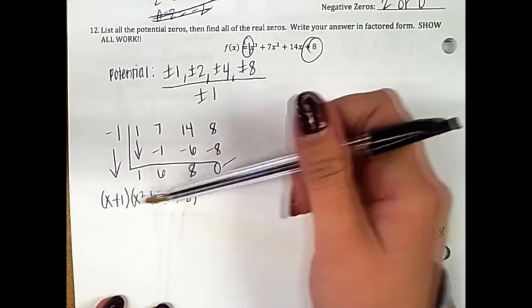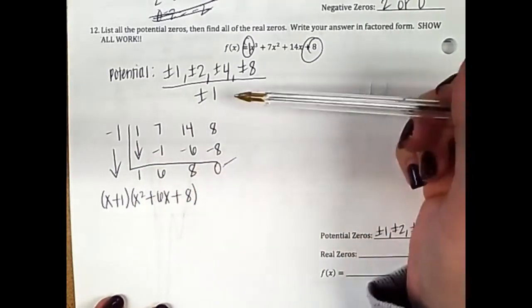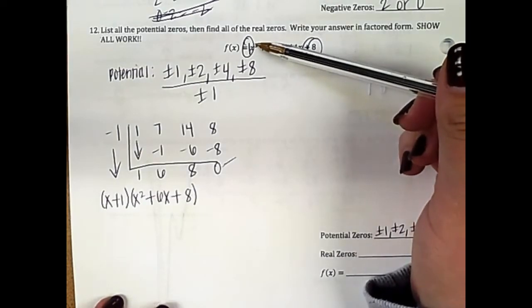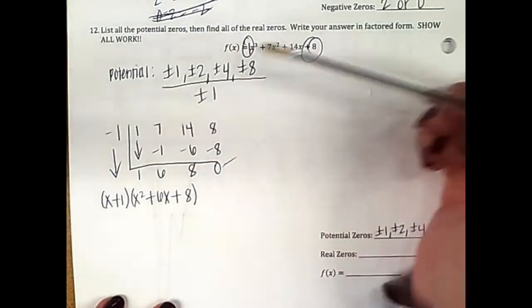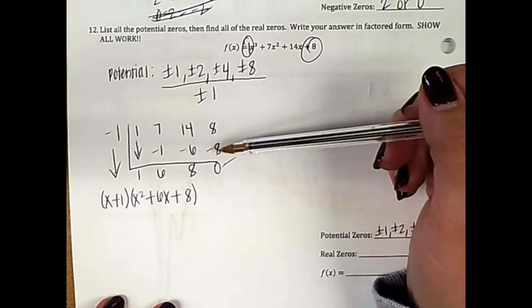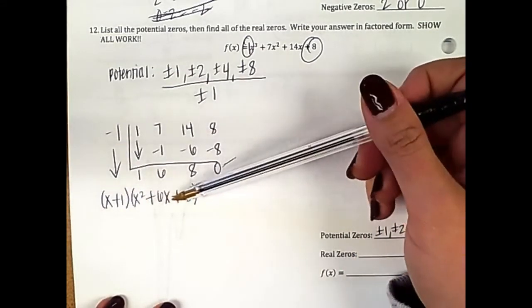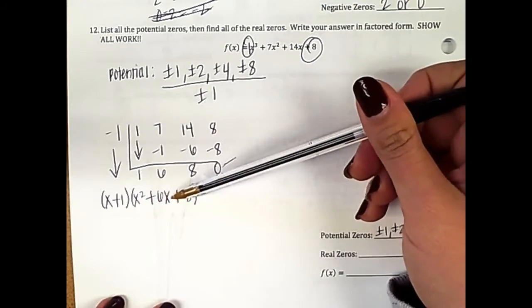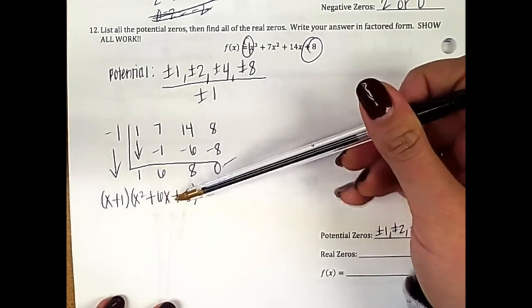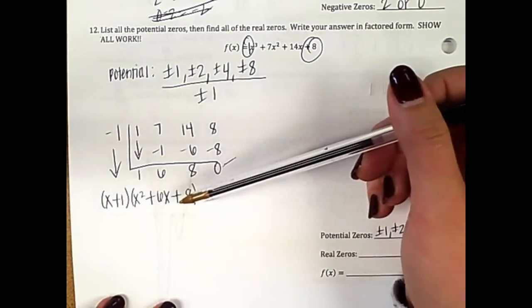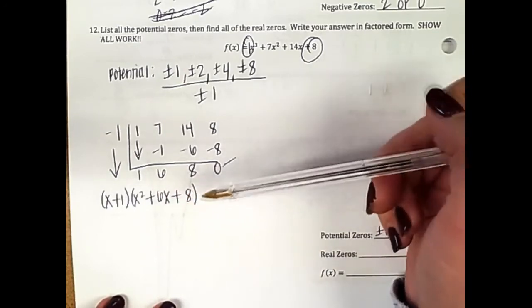So now that I have a quadratic, I started off with a third degree polynomial, and so you have to start with synthetic. I started with synthetic, and now I have a quadratic. So I have 2 options. I can either solve by factoring or solve by the quadratic formula.